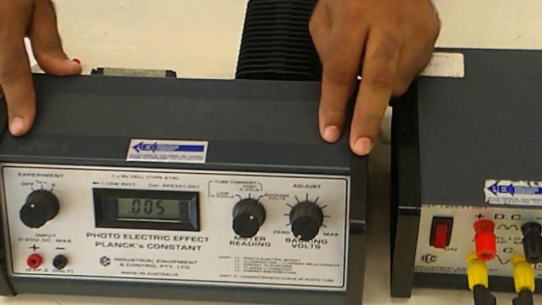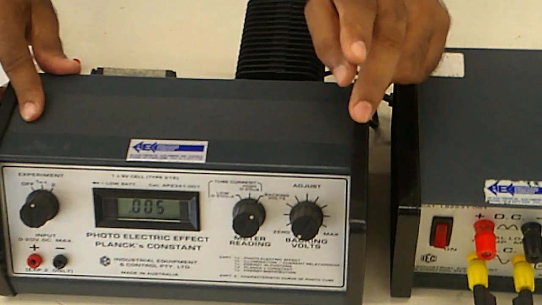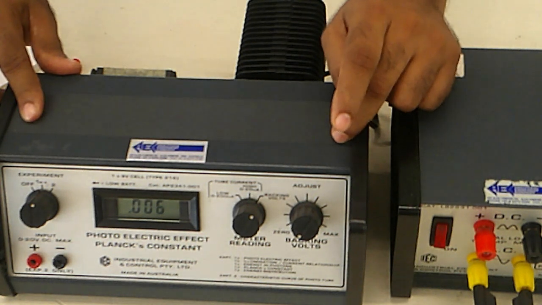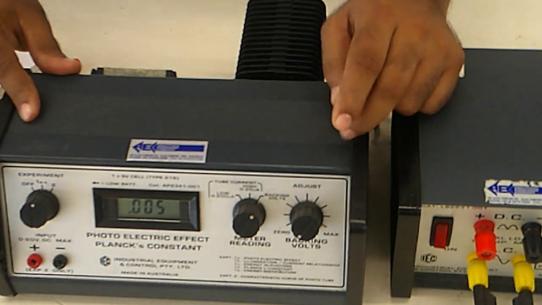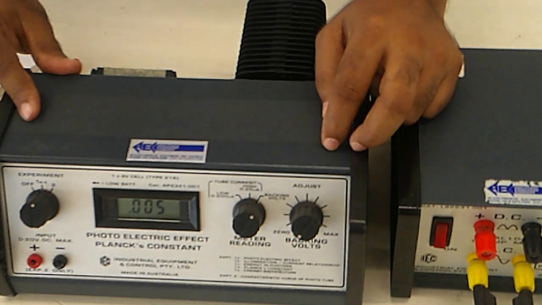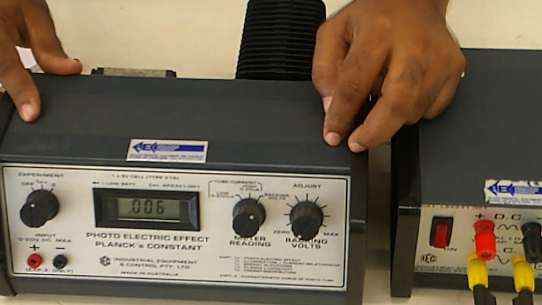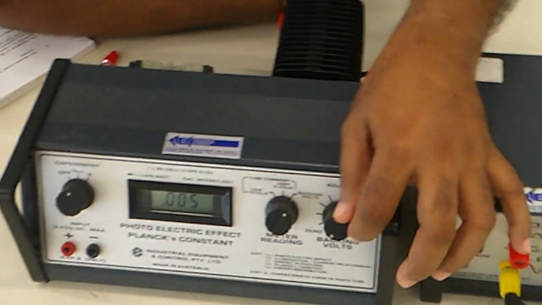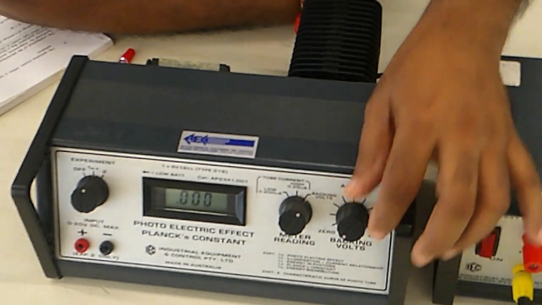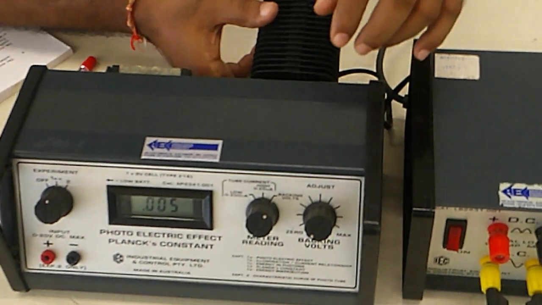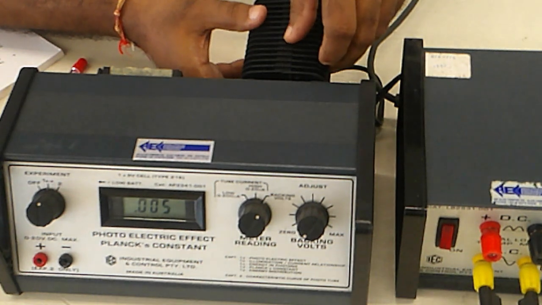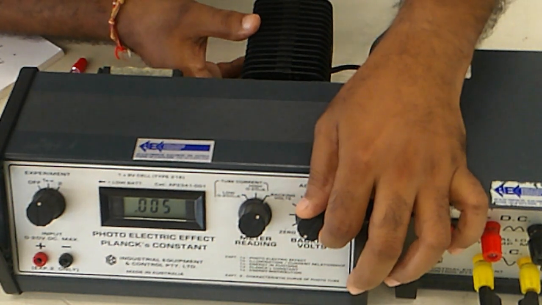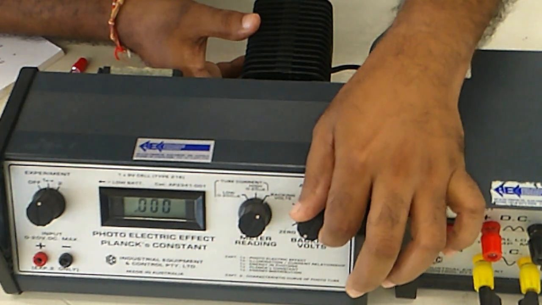The first procedure that we'll be studying is the photoelectric effect. We will need to turn the backing voltage all the way down to zero. So by turning this, we will now adjust the backing voltage. Take note that there is no light present at this point in time. So we will adjust it all the way down to zero.